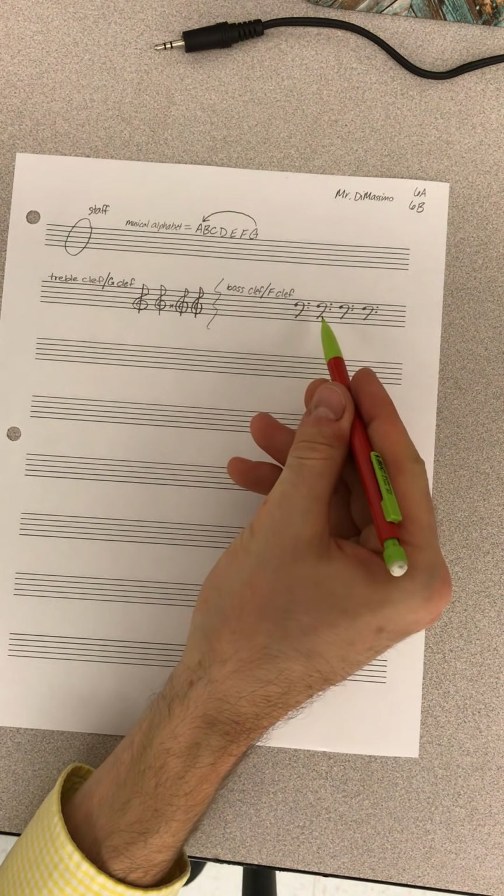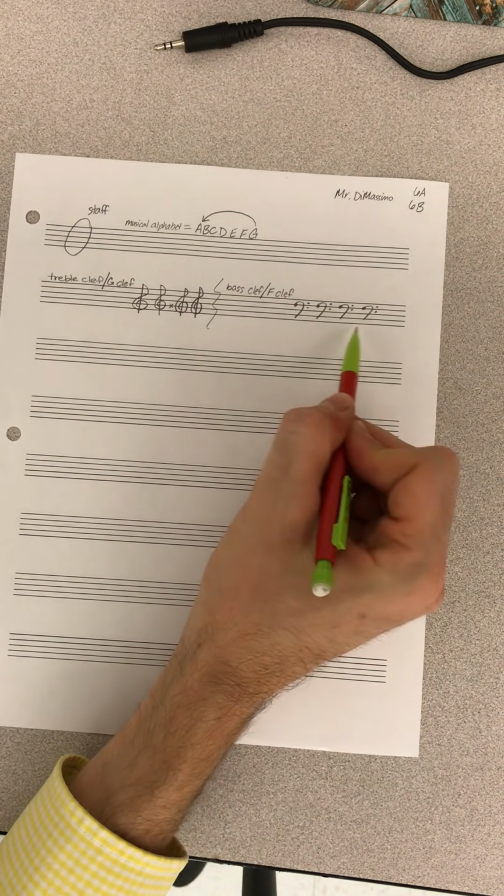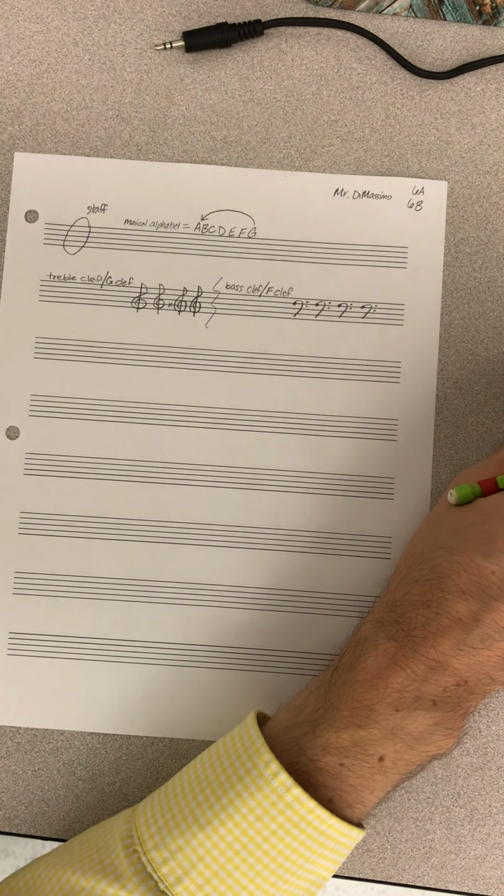Okay, so that's bass clef and F clef. Like we said, trombones are going to read using that clef in a lot of their music.